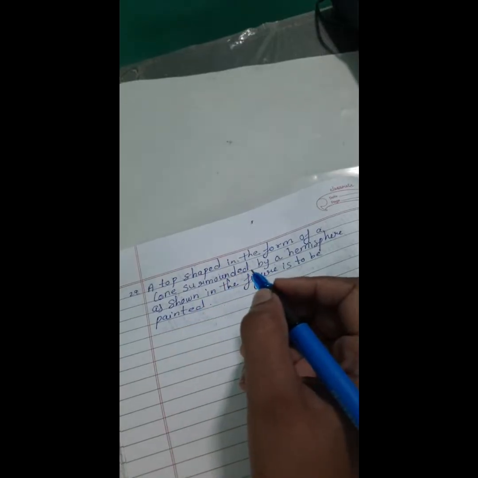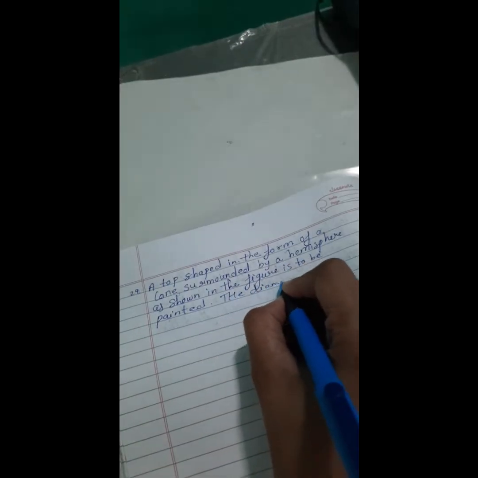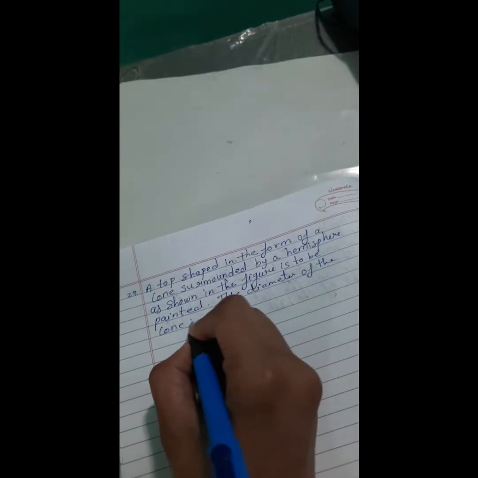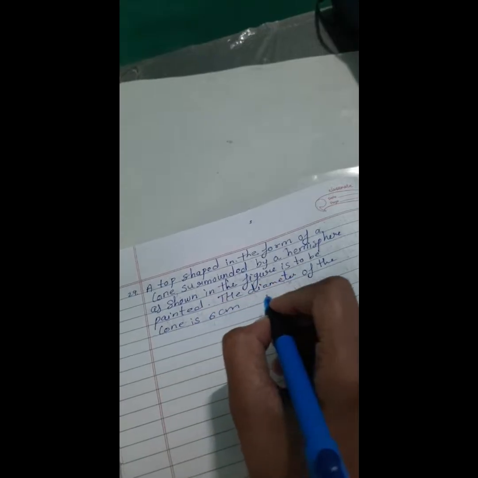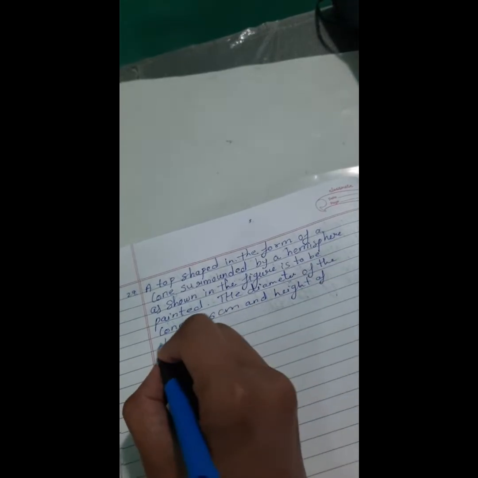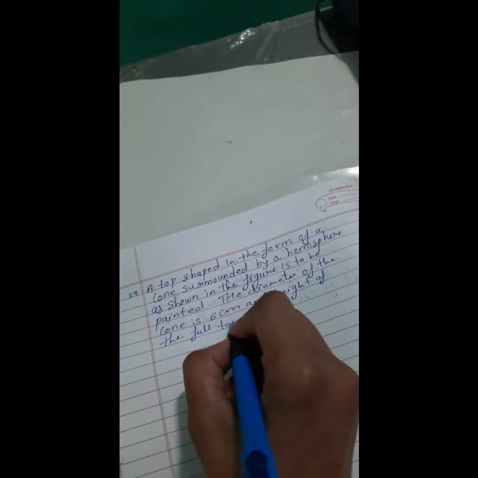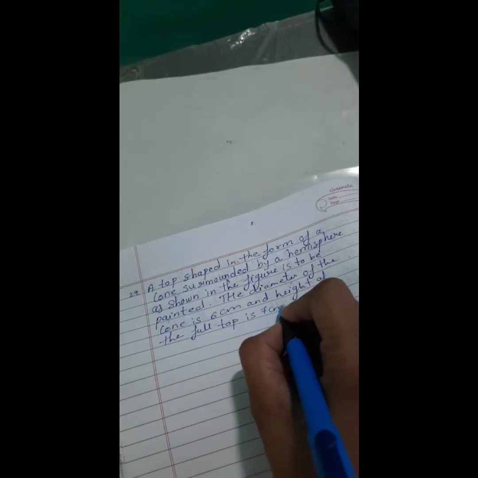The diameter of the cone is 6 centimeter and the height of the full top is 7 centimeter.